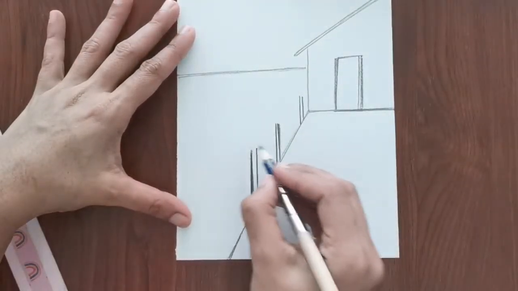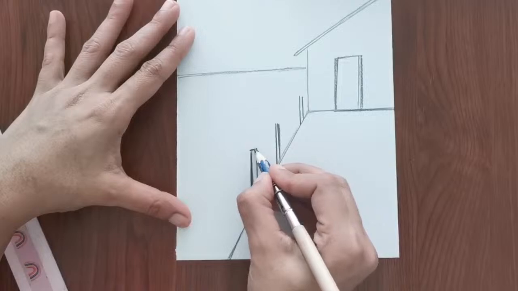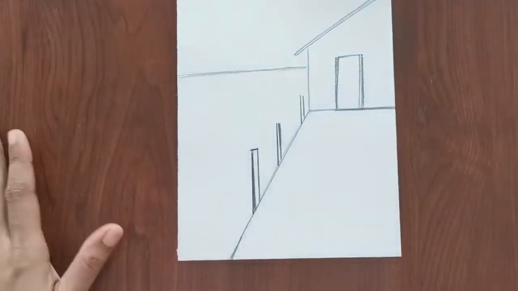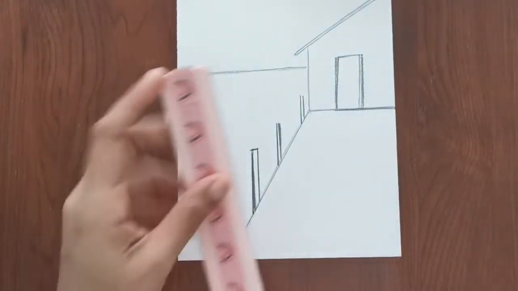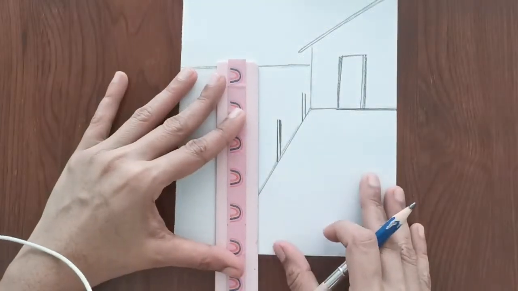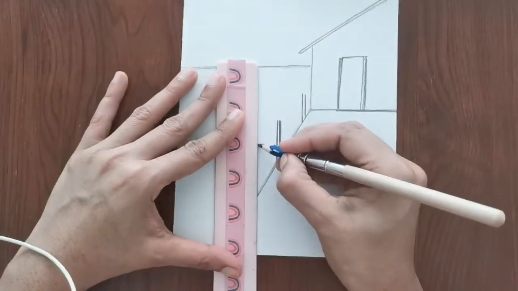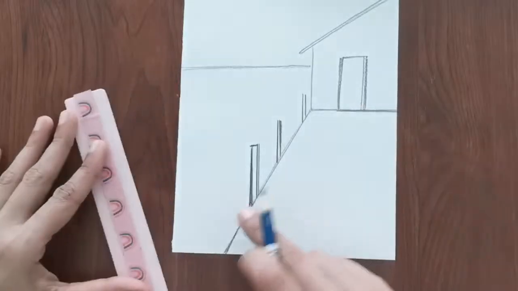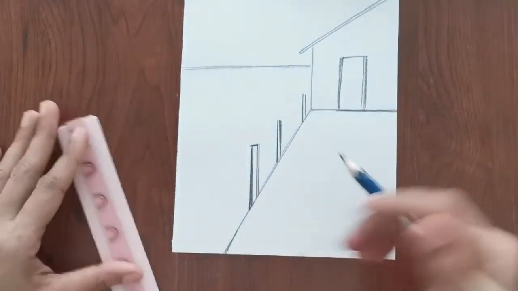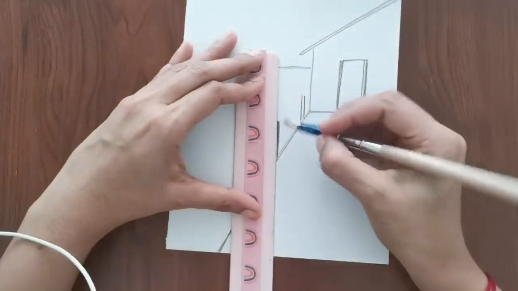So I will be just connecting it, or maybe we can do it like a 3D session. So like the cuboid drawing you can do. So just add one more line. So it will be like 3 lines. Over here, we don't need to add that.